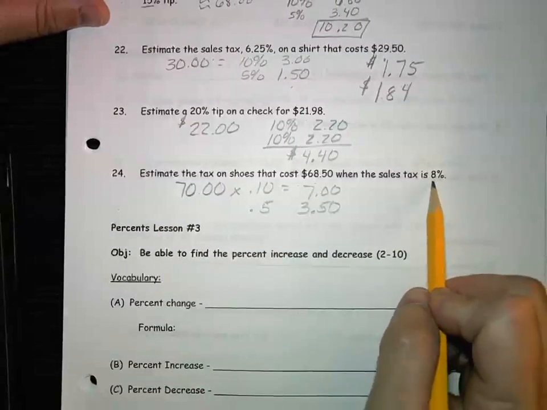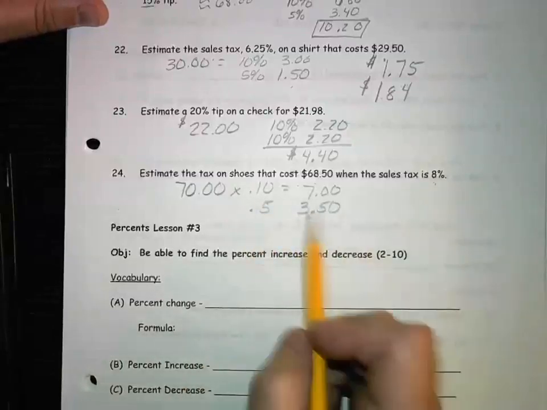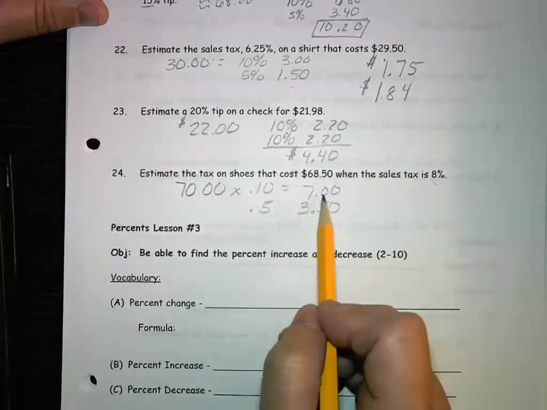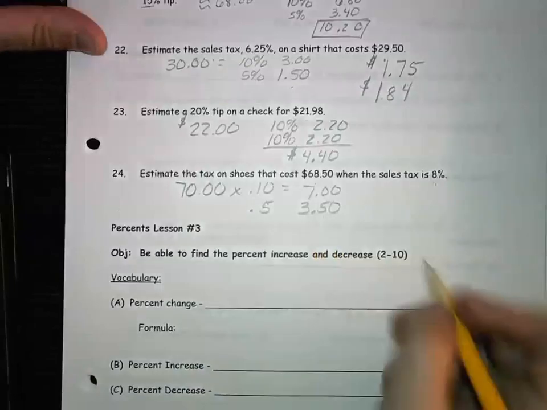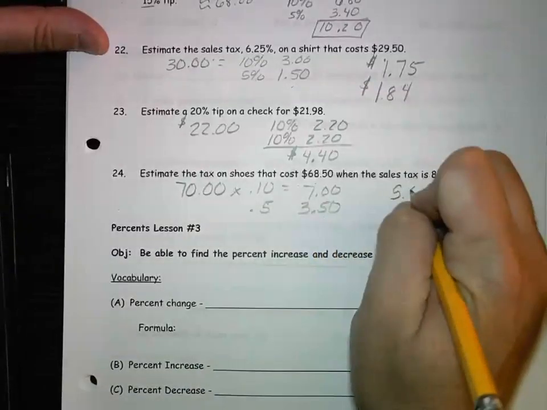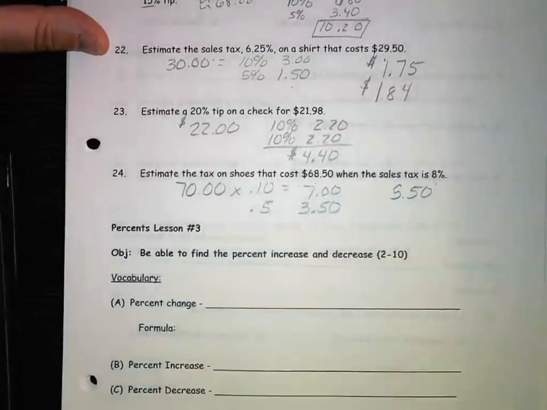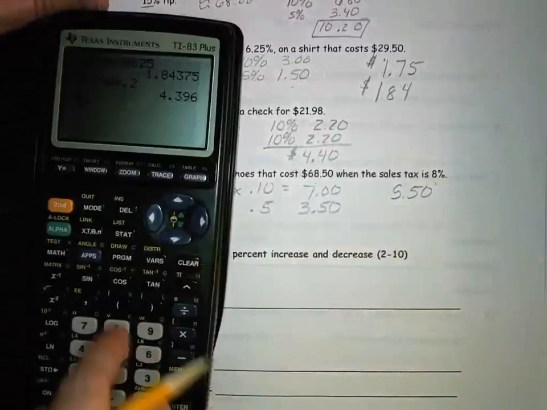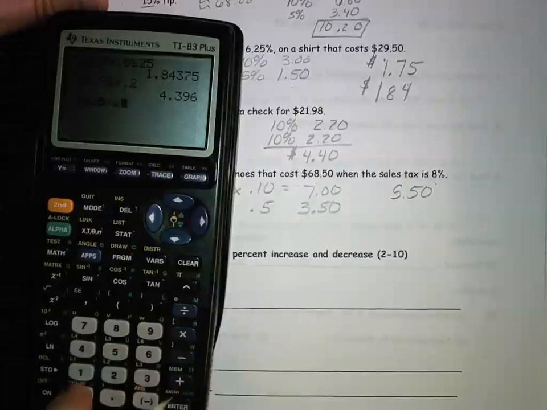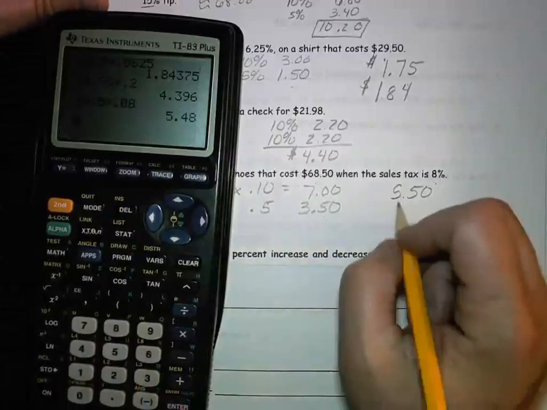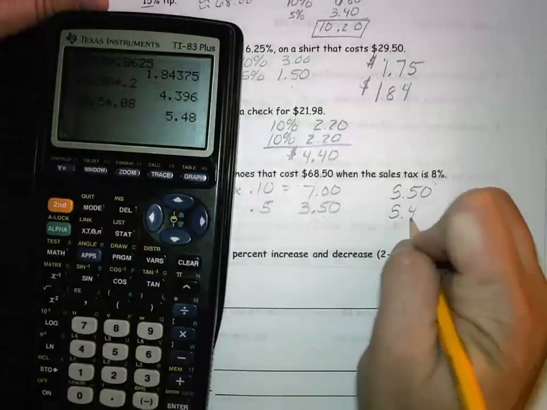And 8% is kind of right in between there. So halfway between 7 and $3.50. I'm just going to call it $5.50. And if you would like to check, $68.50 times 0.08 is $5.48.